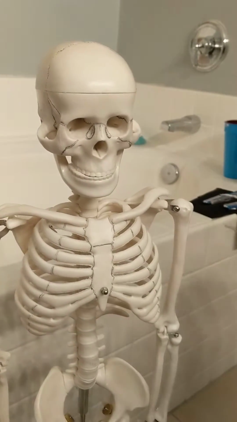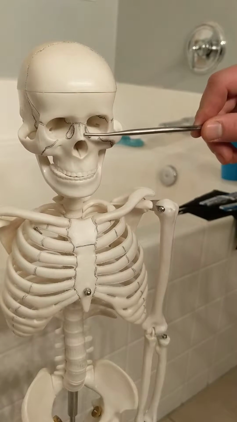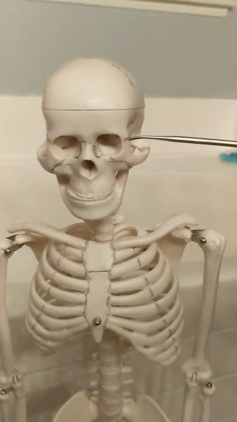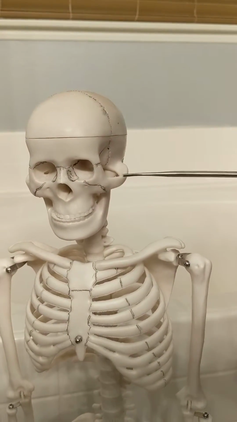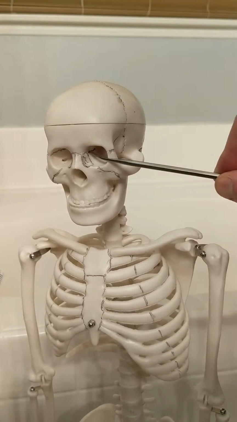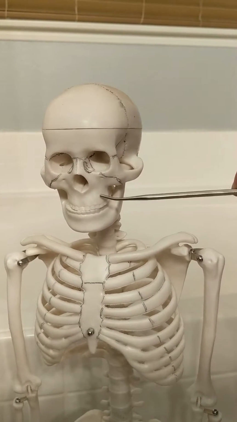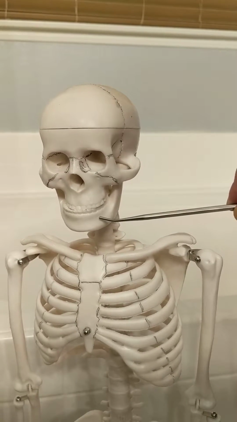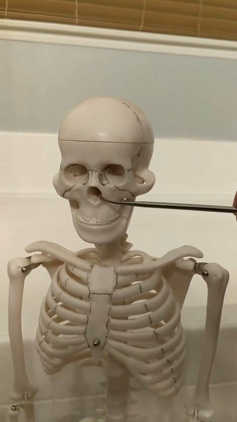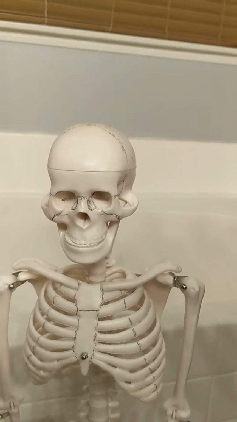So we have the anterior skull, which is the nasal, the sphenoid, the lacrimal, the ethmoid, the zygomatic, the maxilla, mandible, frontal, and vomer, which I don't have because my dog ate it, but it's the little center bone that's right here. Next, we're going to the posterior skull.